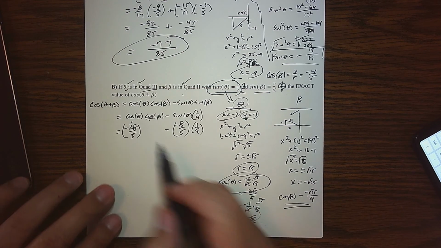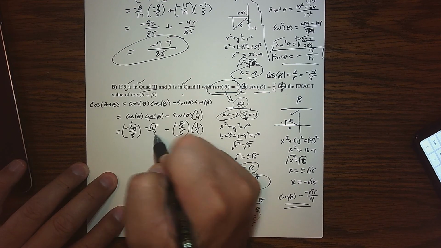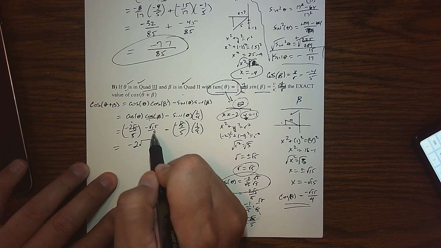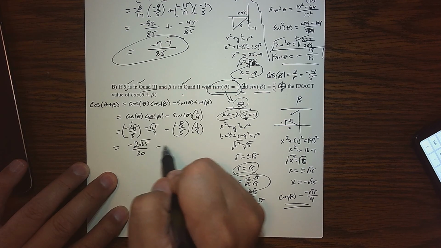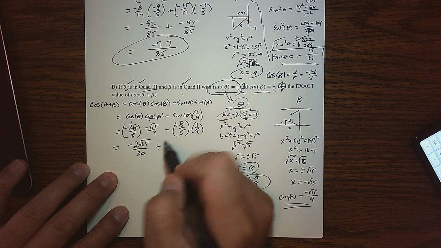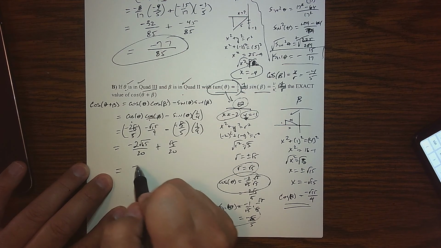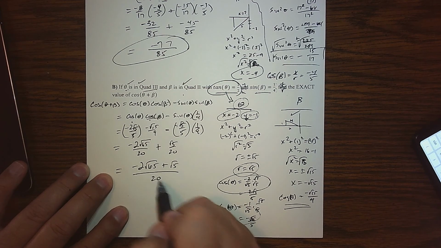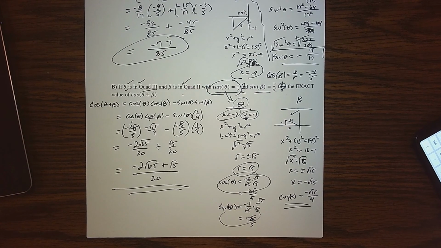So we got that. So I can come back over here and substitute what we know. And if we clean this up, I think this is negative 2 square roots of 15 all over 20, and a minus and a minus is actually plus the square root of 5 over 20. So our exact value, if we put this all together, is negative 2 square root of 15 plus the square root of 5, all over 20.